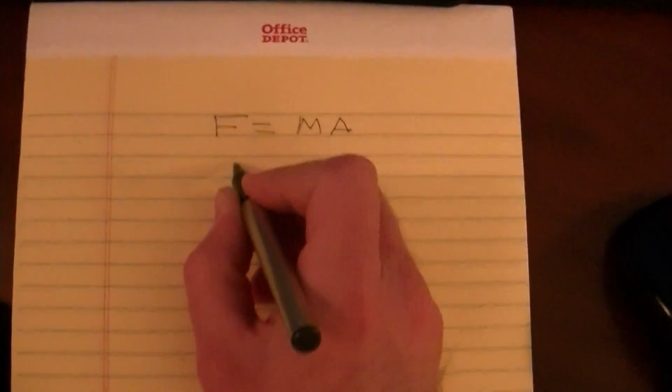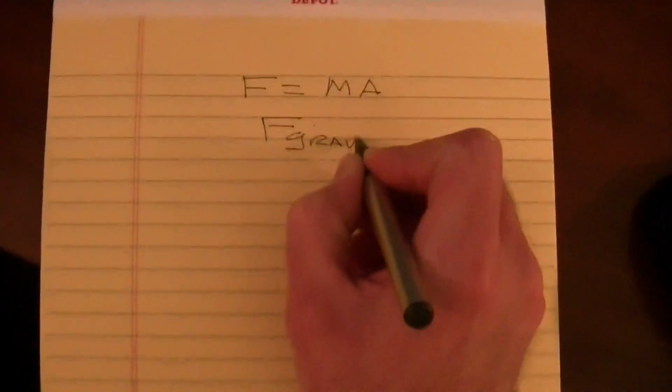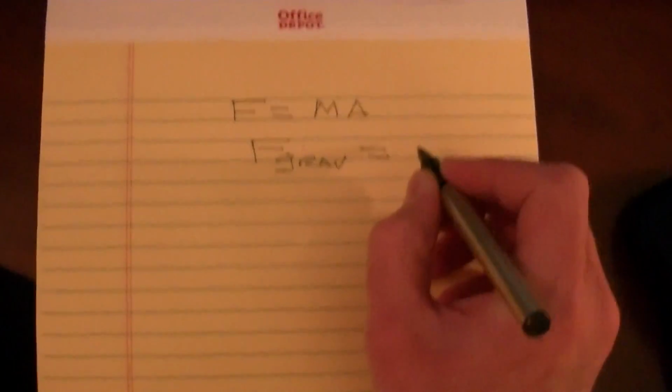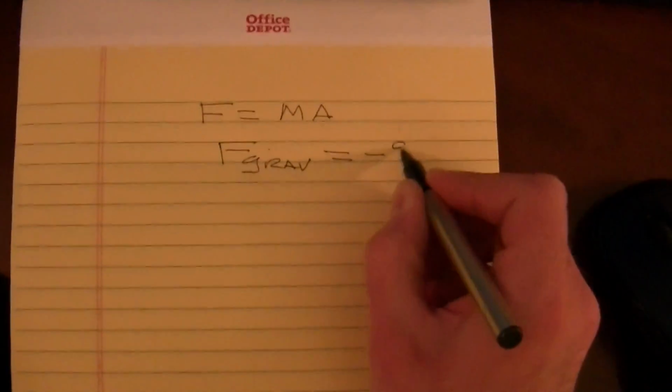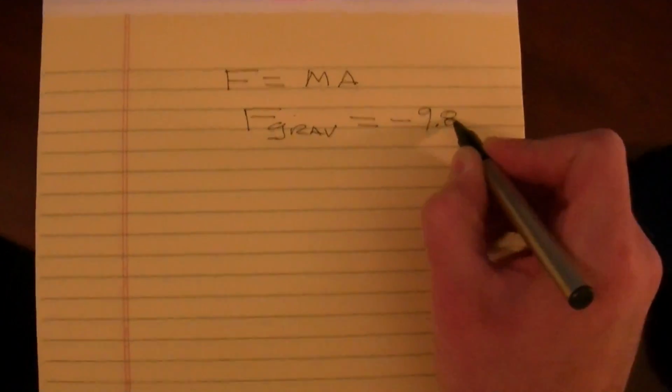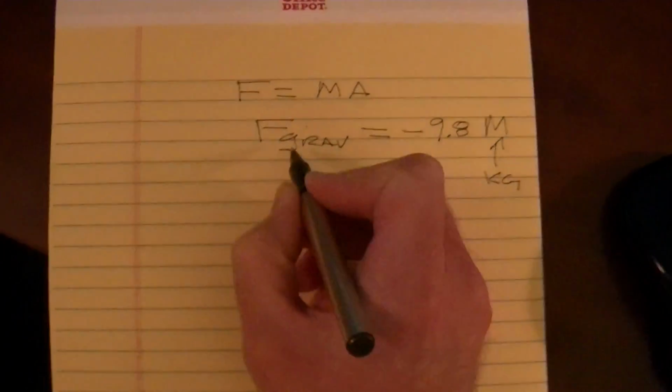And Newton also knew the force of gravity was equal to a constant, which is negative 9.8 times the mass, and this would be in kilograms, and this would be in newtons.